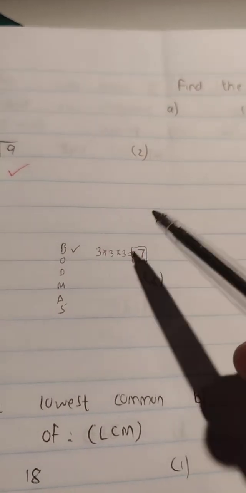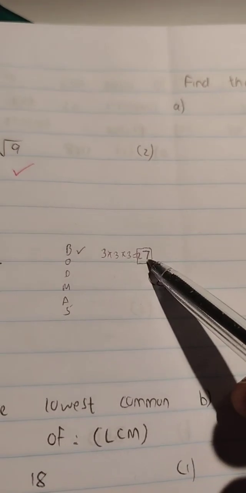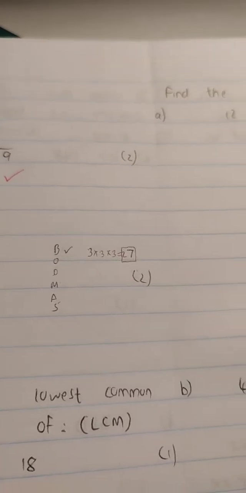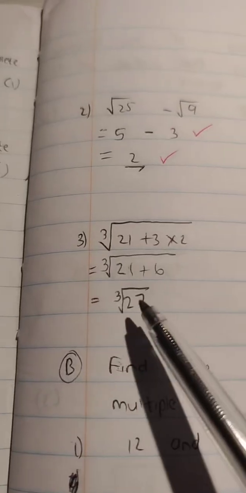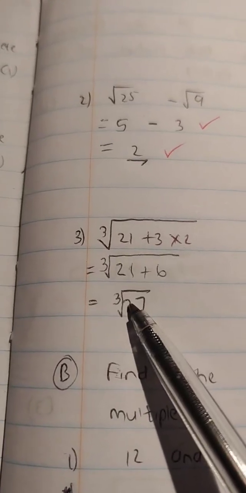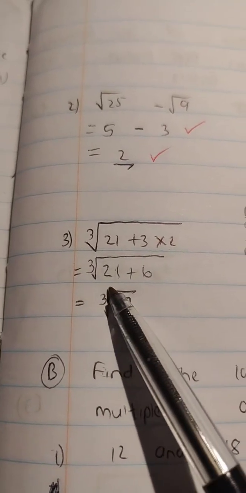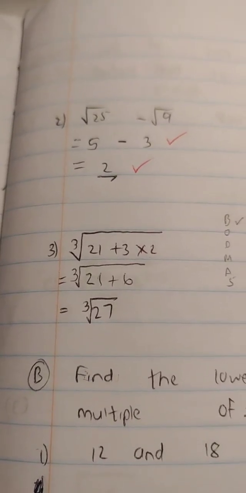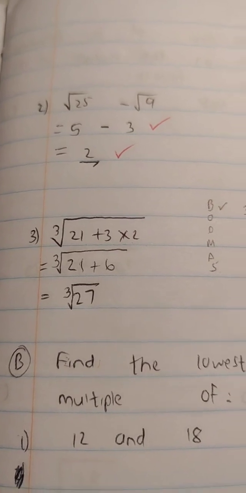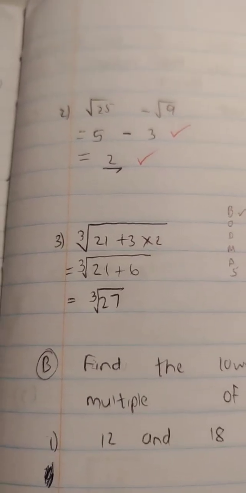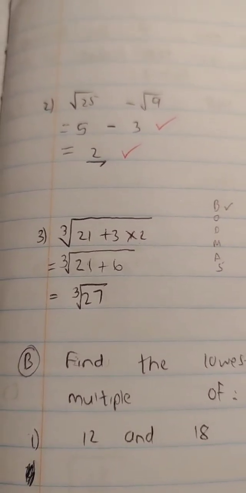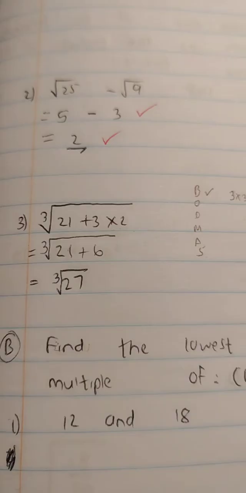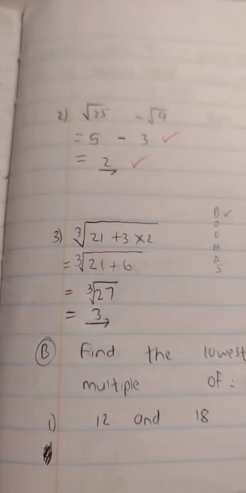Anytime you take a natural number and you multiply it by itself twice, you get a perfect cube number. A perfect cube number, applying the cube root to it, should give you an actual natural number. So we could grab our calculator at this stage and put the cube root of 27 and get the actual answer. The steps is what is beautifully shown.